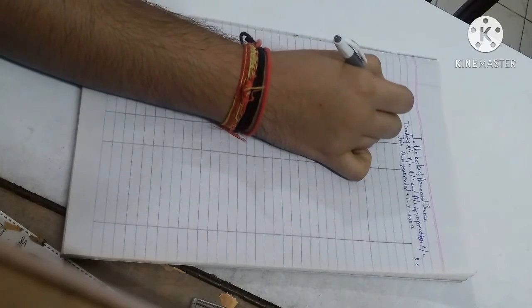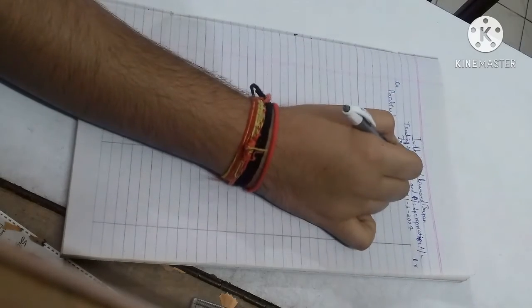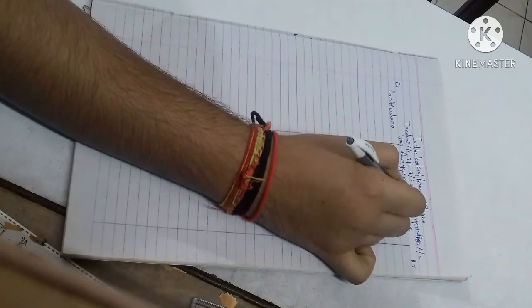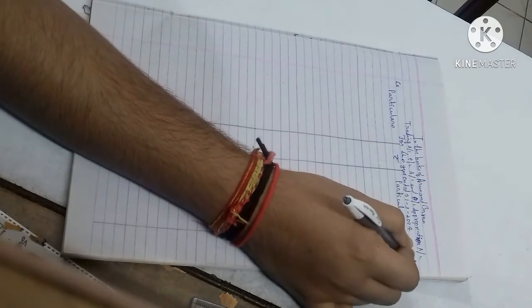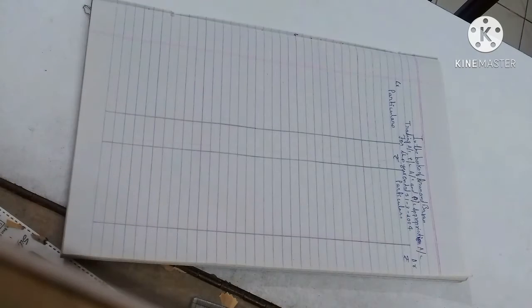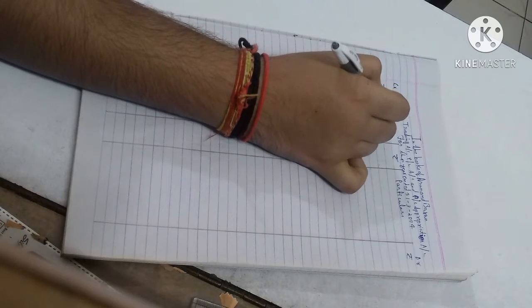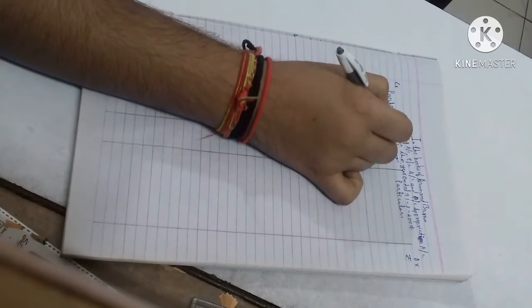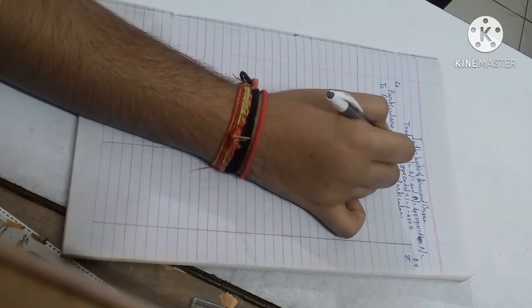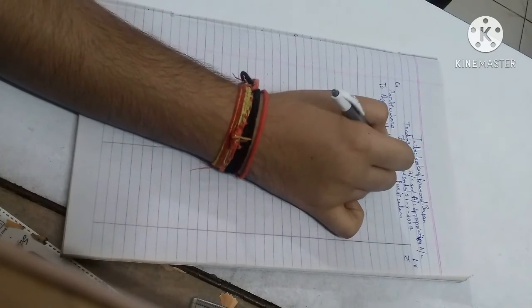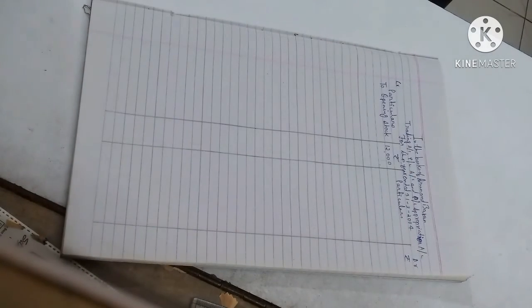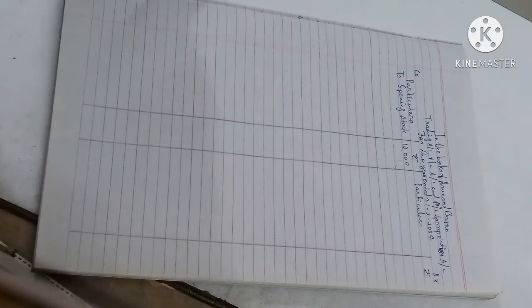Specific format: particulars, rupees means amount, particulars, amount. So the first item on the debit side of the trading account, as I have stated in my earlier video, not we, it's I, To opening stock. By mistake I spoke balance, it's opening stock, 12,000 rupees. I hope everything is visible. Yeah, it's quite visible. Let me zoom it for your clarity.